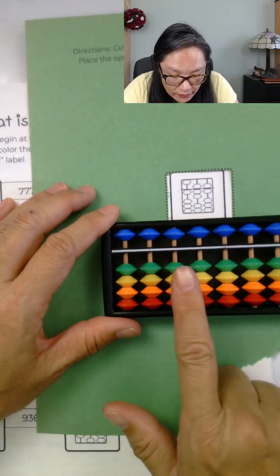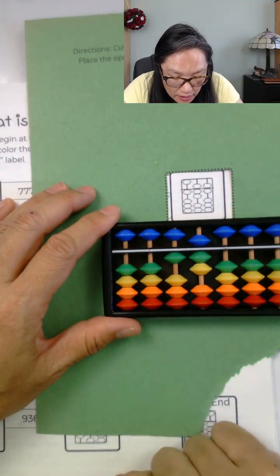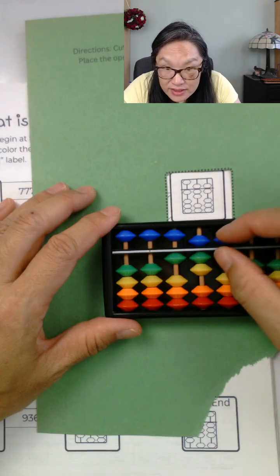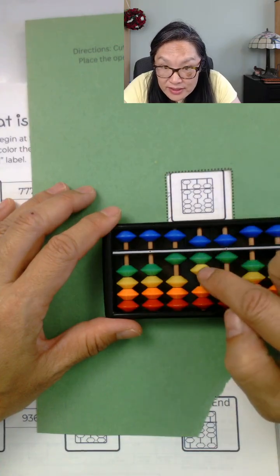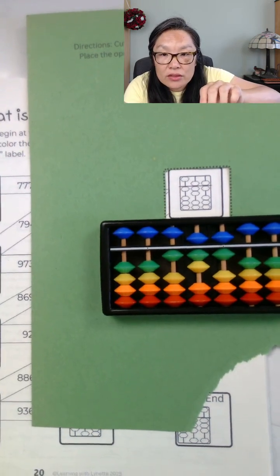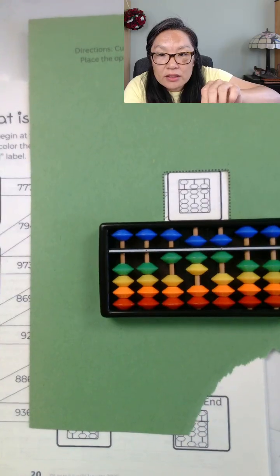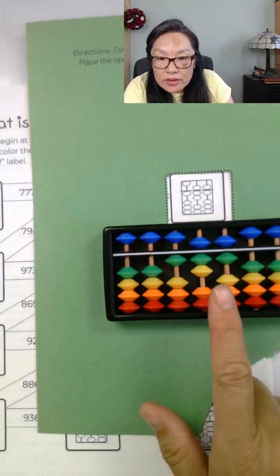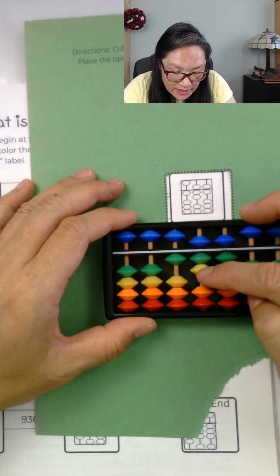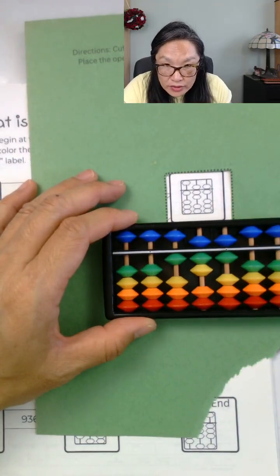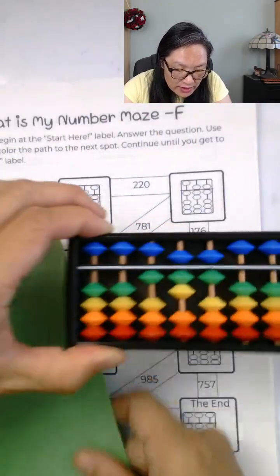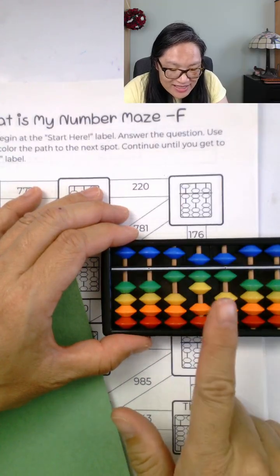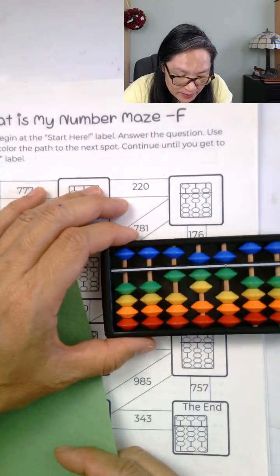Now what are we going to do? We have our hundreds, which is this, our tens, and then our ones. And if we look, we have 5, 6, so this is 6. This is 5, 6, 7. Yes, 5, 6, 7, and 1. 167. So that's what it is. Sorry, I mix my numbers up sometimes. 176.